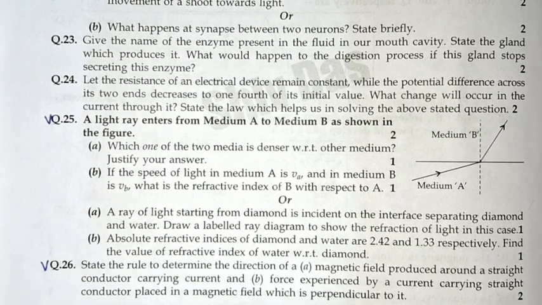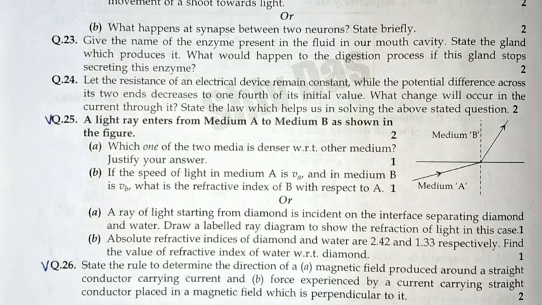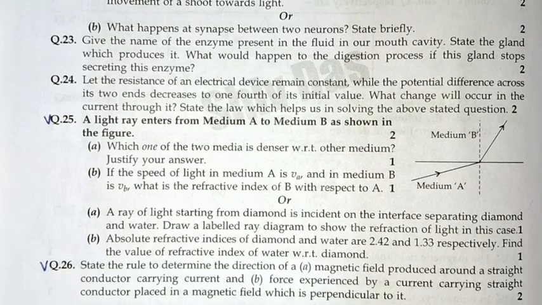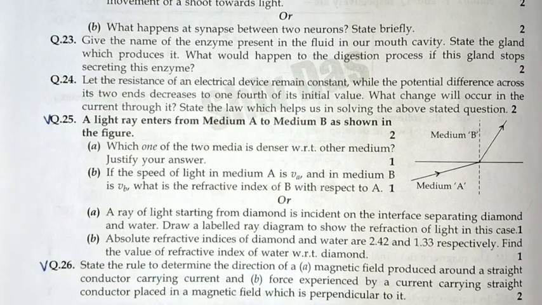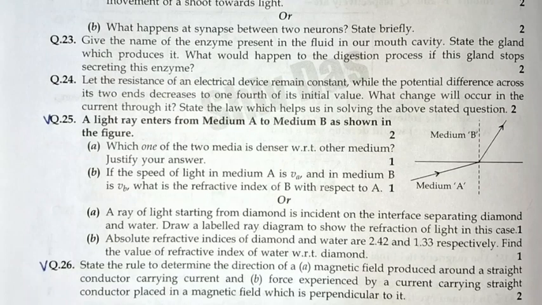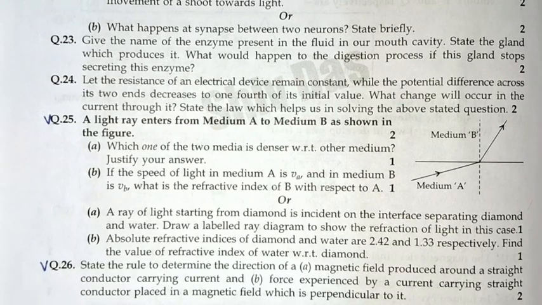Question number 24. Let the resistance of an electrical device remain constant, while the potential difference across its two ends decreases to 1/4 of its initial value. What change will occur in the current through it? State the law which helps us in solving the above stated question.